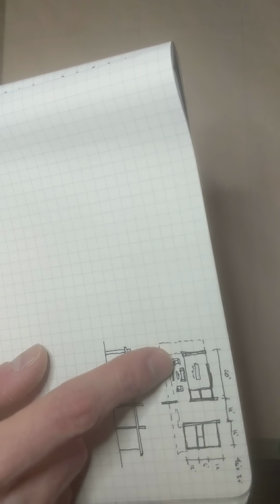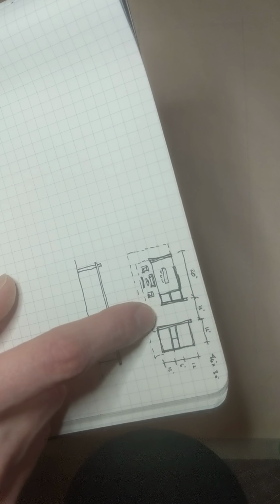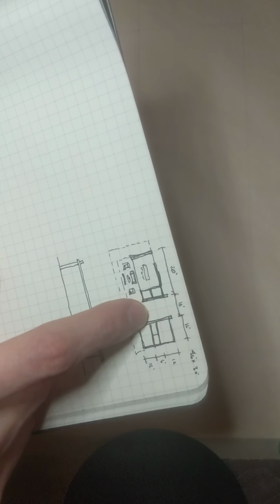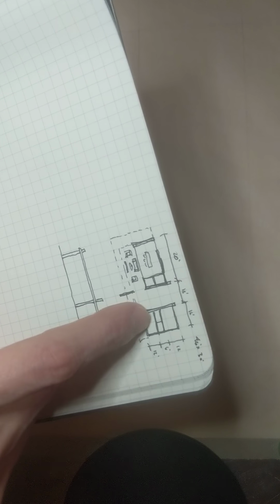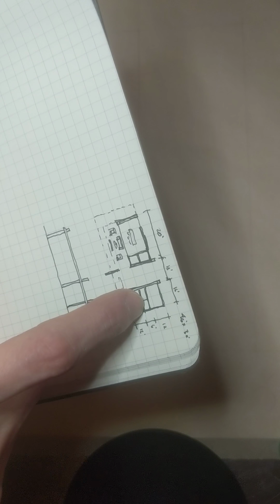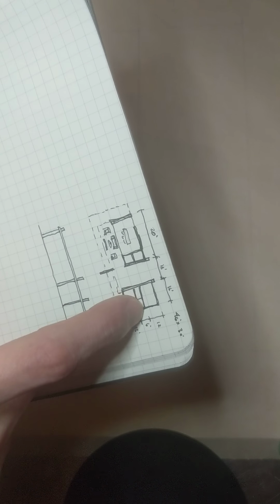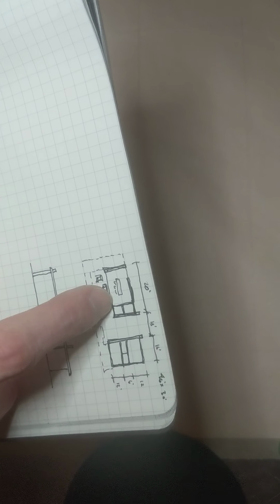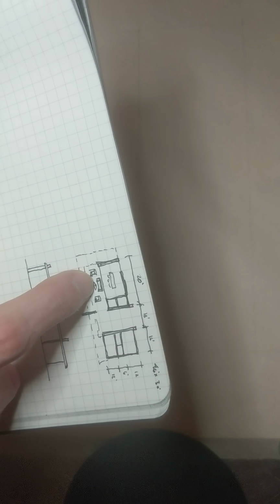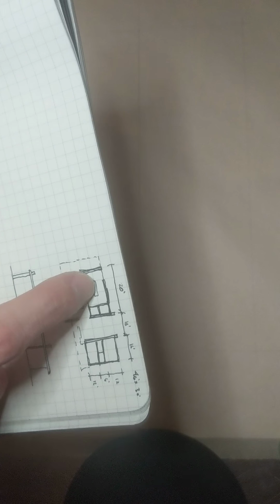All right. So based on the plan, let's take a look again. We seem to have a little entry corridor along here. Let's say bedroom 1 and 2. Let's say a bathroom, and this could be a closet. We'll kind of split that down the middle. On this side here, we have the kind of the family room, kitchen area.